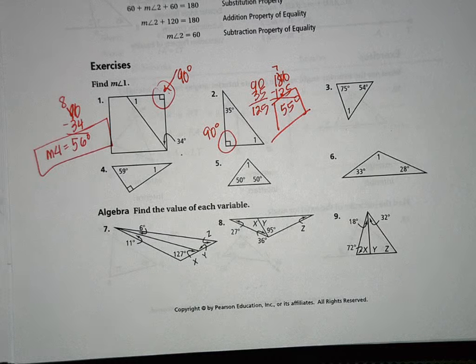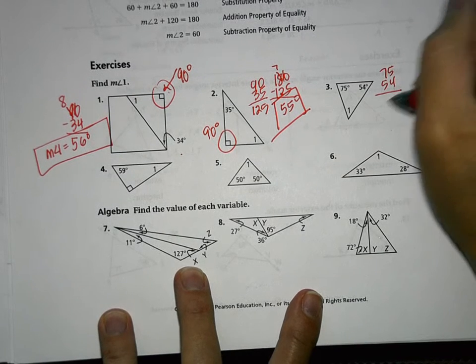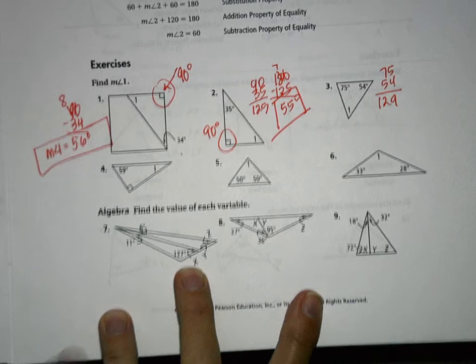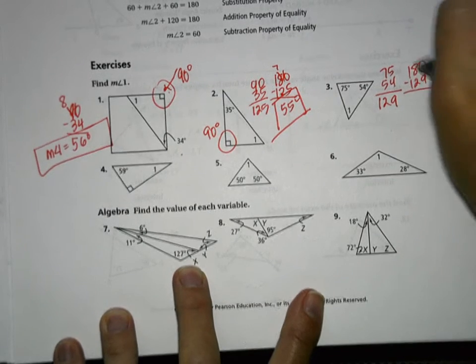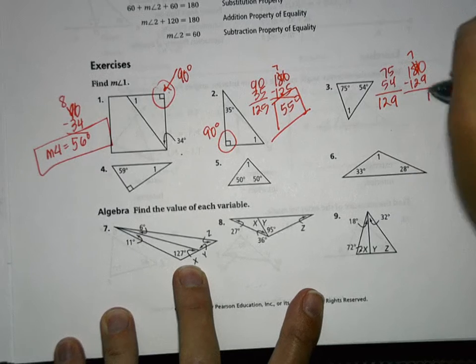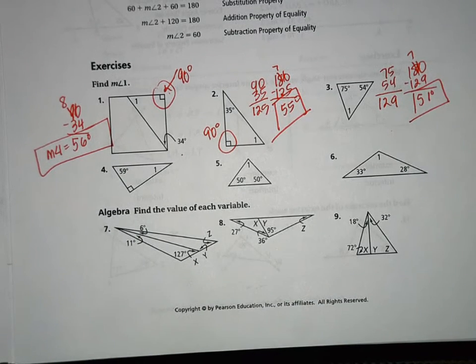Okay, does somebody want to walk me through the process? How you solved it? Okay, Devin. You added up 75 and 54 together. Okay, and what did you get when you added them? 129. Perfect. And then what? Subtracted from 180. Perfect. 180 minus 129. And when you did that, you ended up getting 51 degrees, which is the correct answer. How many got it right? Outstanding. Good.